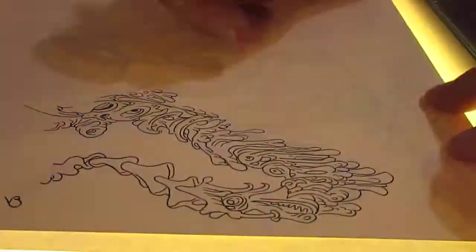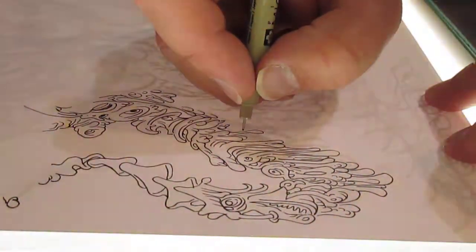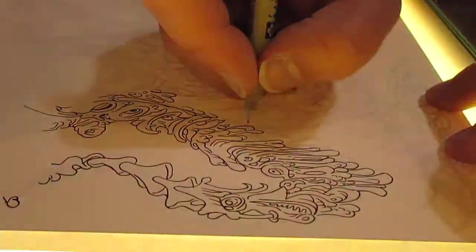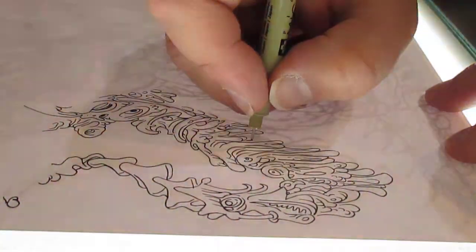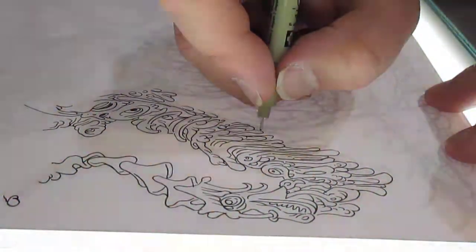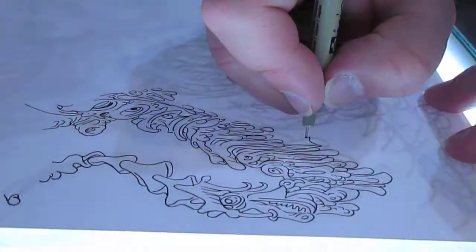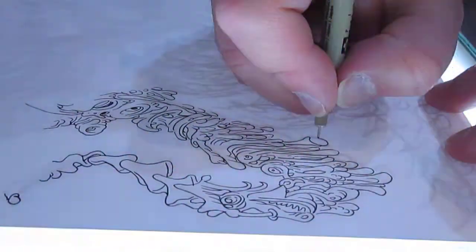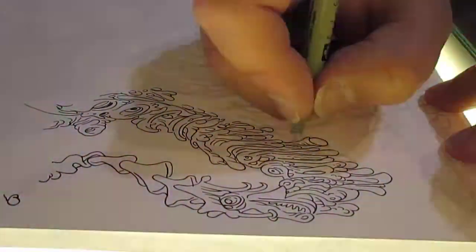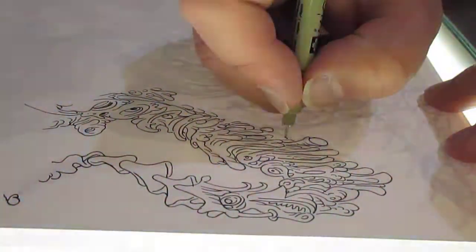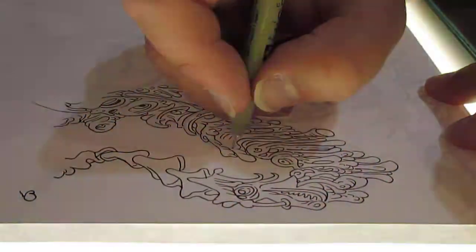This is almost a relaxing thing. I don't put too much pressure on myself to create something that is necessary for something. It's just for me, a fun, relaxing exercise. I really dig doing these guys.